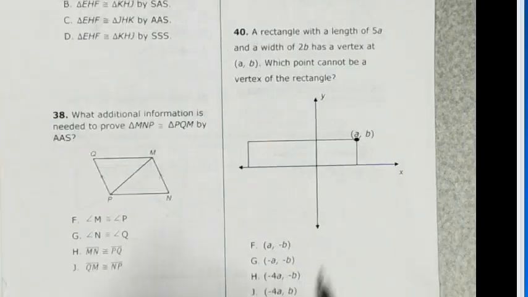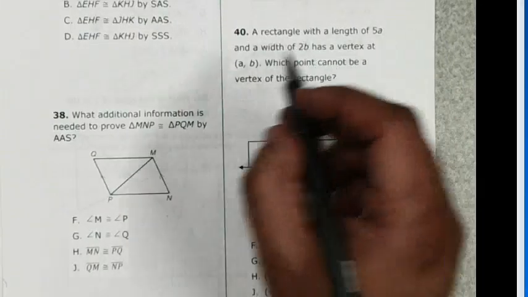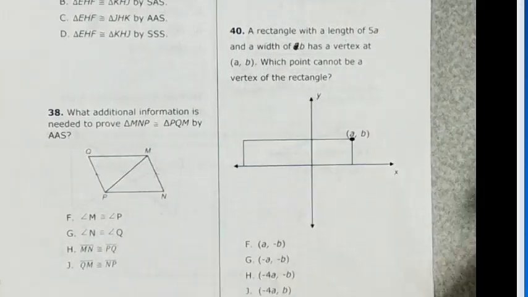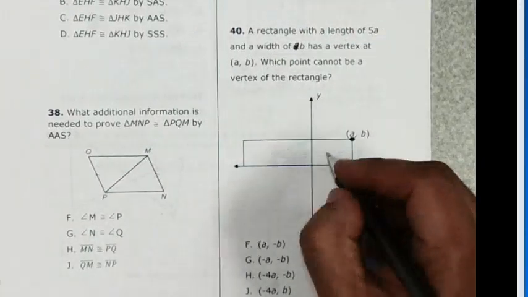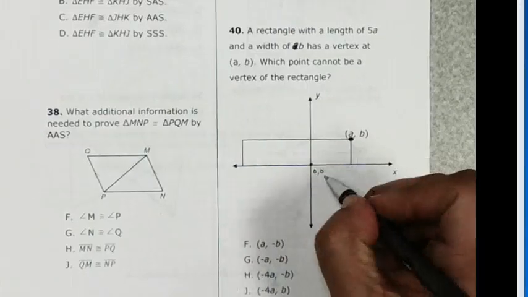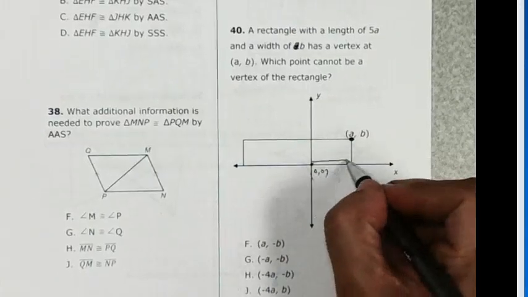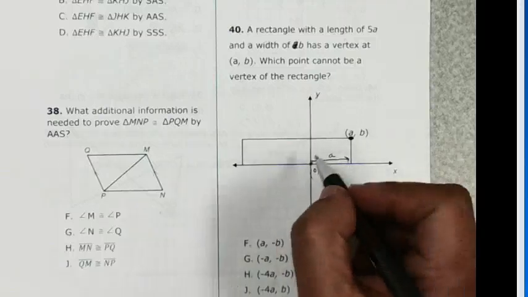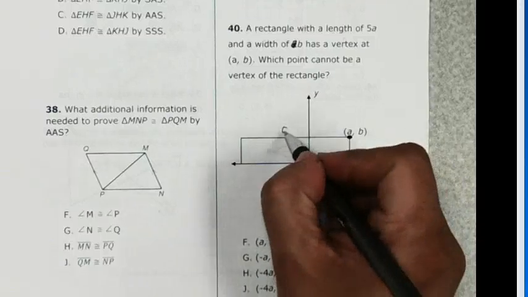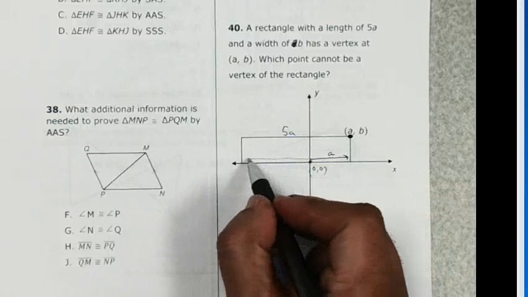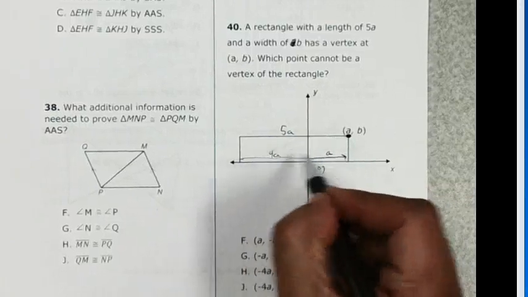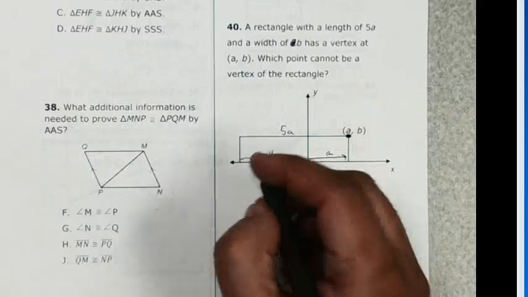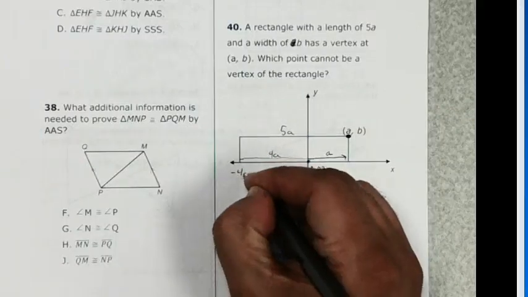At number 40, it says the rectangle with a length of 5a and a width of b, which cannot be a possible point. All right, because this right here is my origin at 0, 0, I know that I have to go right a distance of a. So since this entire length of my rectangle is 5a, I know this has to have a length of 4a, because the 4a plus the a would give me the entire length of 5a. But because I'm on the left side of the y-axis, I know that this is going to be negative 4a, 0.